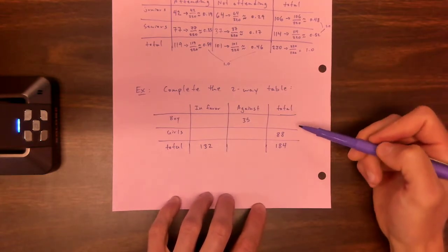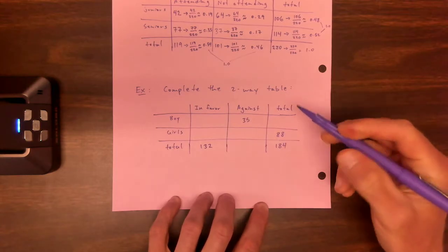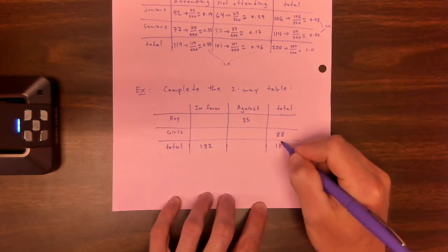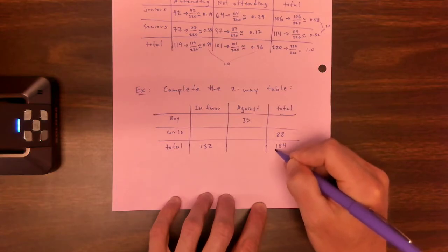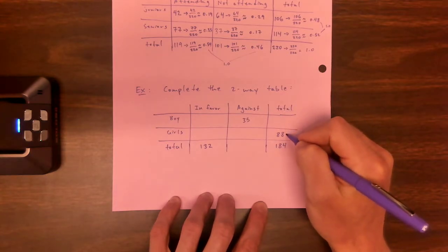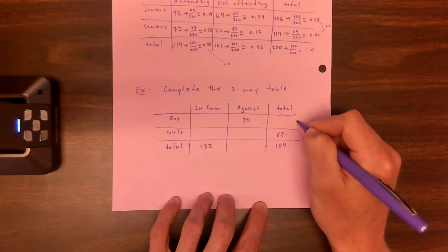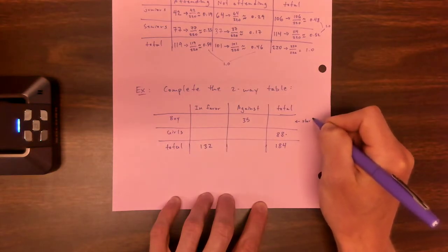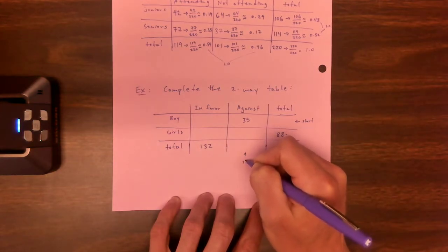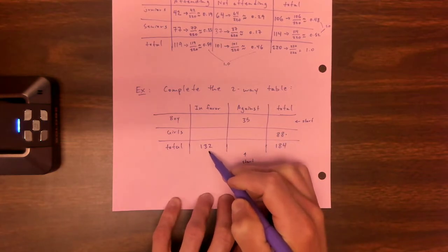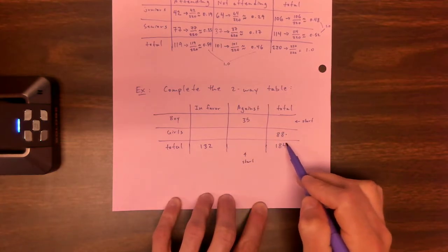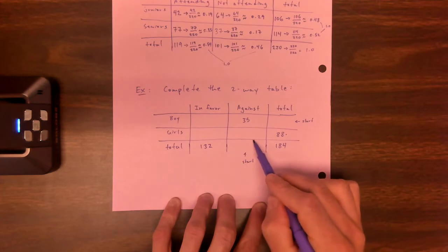Well, 184 people were surveyed, and there's 88 girls. I'm looking here maybe to start, or maybe you're looking here to start. That 132 are in favor out of a total of 184, so how many are against?